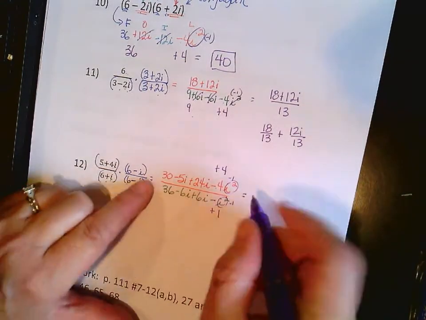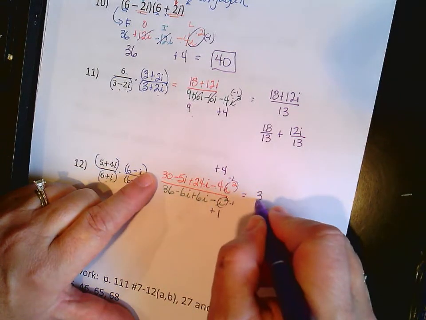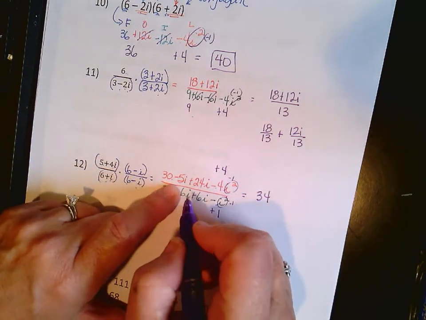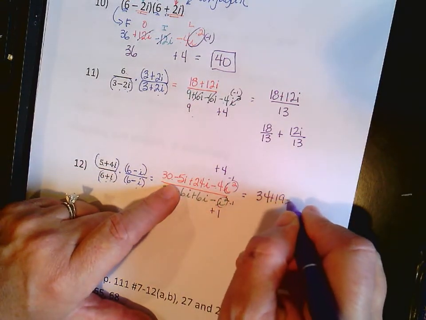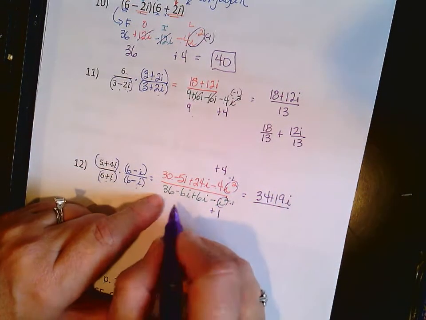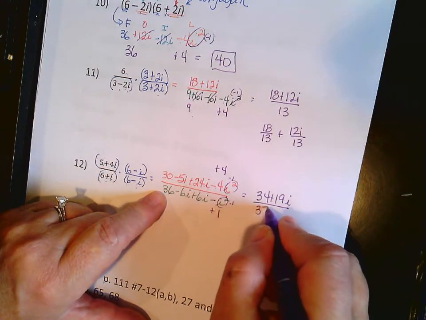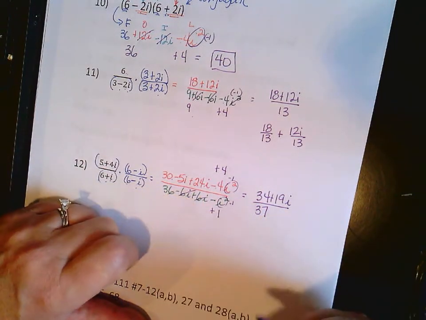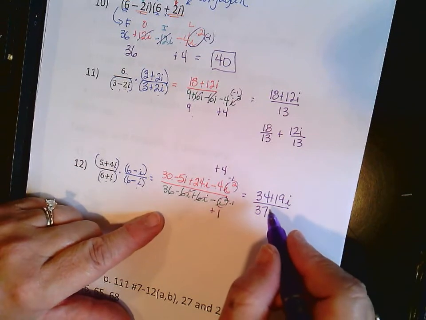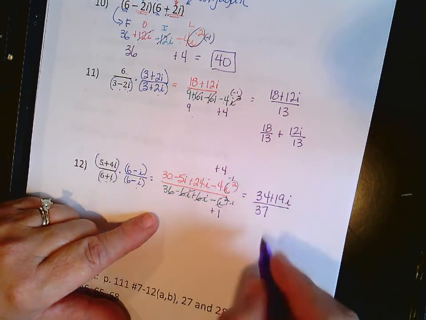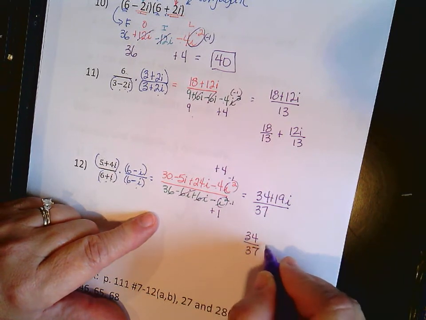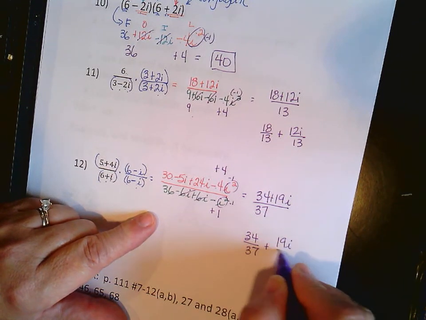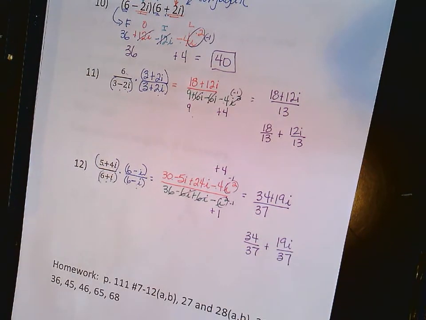On the top, I have 30 plus 4 is 34. Negative 5i plus 24i is a plus 19i. And on the bottom, 36 plus 1 is 37. And the 6i and the 6i cancel each other out, so I'm left with that. If you're with Mrs. Reisinger, you can leave it like this. Some teachers are going to ask you to split it apart. So you have 34 37ths plus 19i over 37. And that'll work for that. And that's the end of that first section.